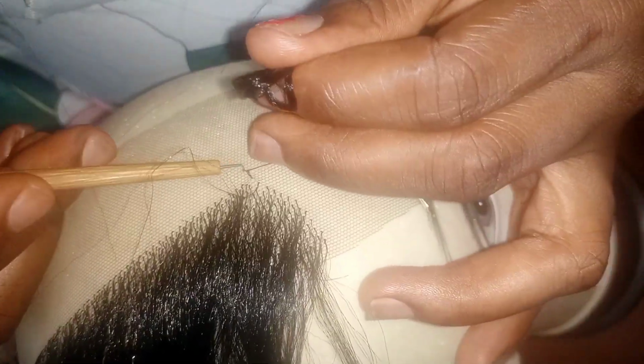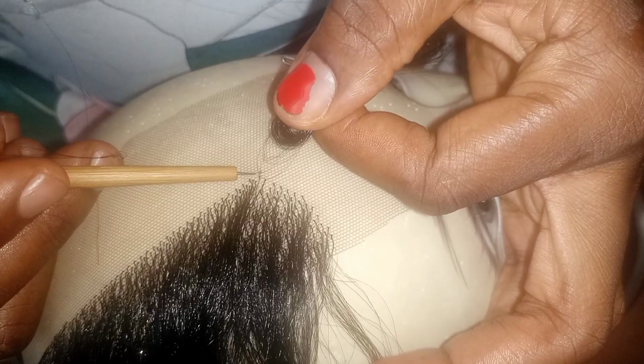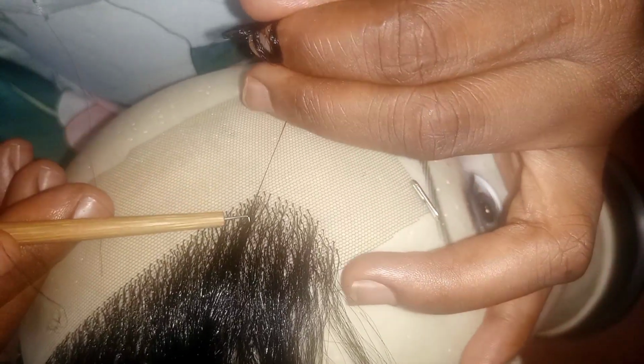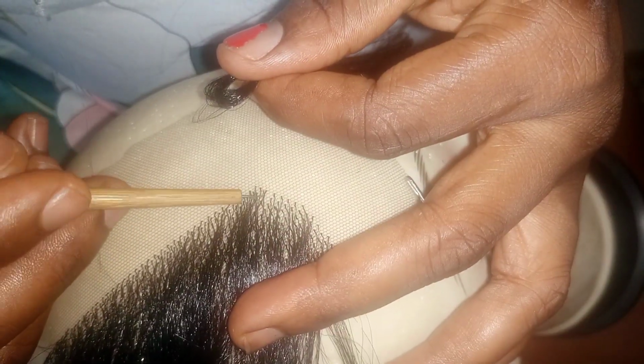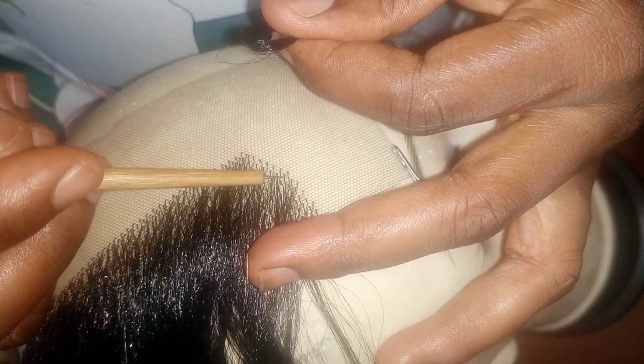So you see, it's almost becoming straight, but while you watch me straighten it, I have a few info to share with you guys. And yes, I'm gonna go offline to do the second part, the other side. Else, this video will be too long.